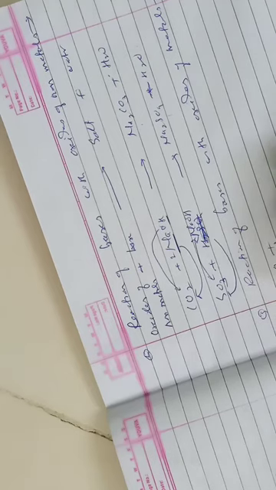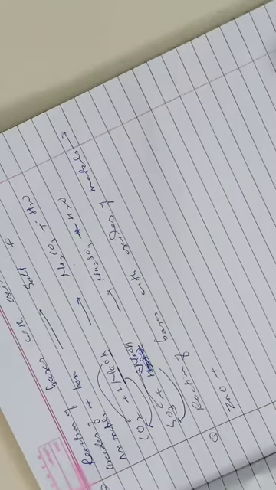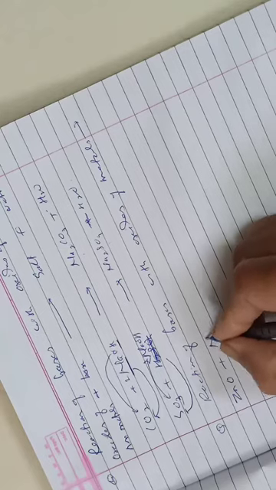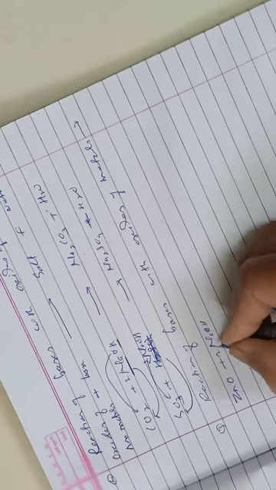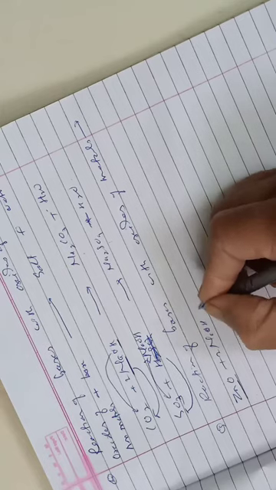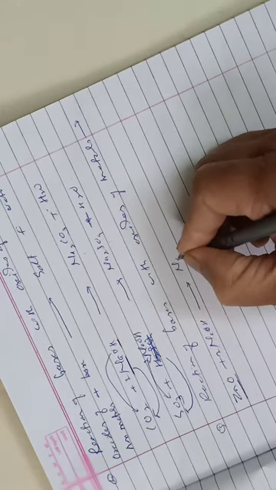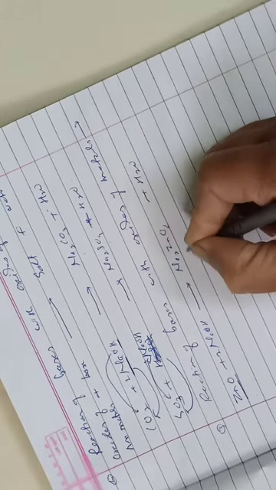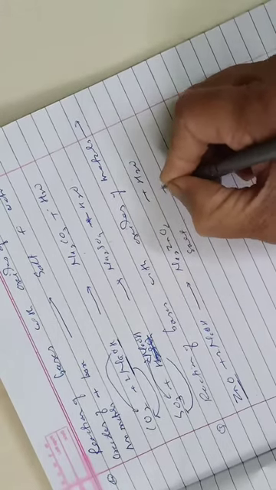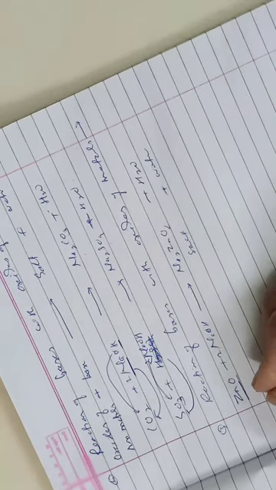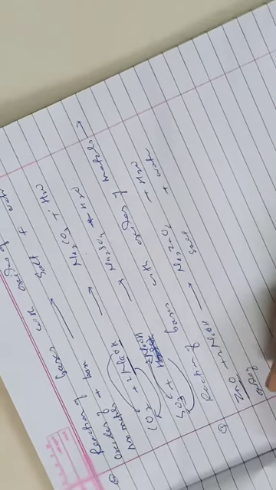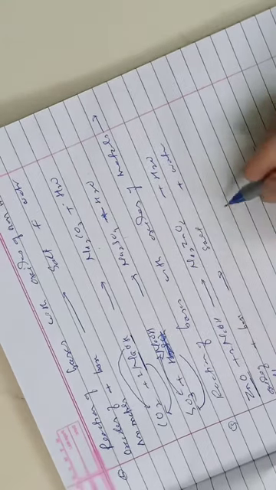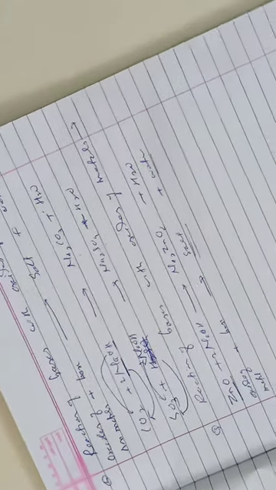Zinc oxide, an oxide of metal, when it reacts with bases, NaOH, it forms Na2ZnO2 plus water. It again forms the salt and the water. When an oxide of metal reacts with the base, the products are also salt and water.